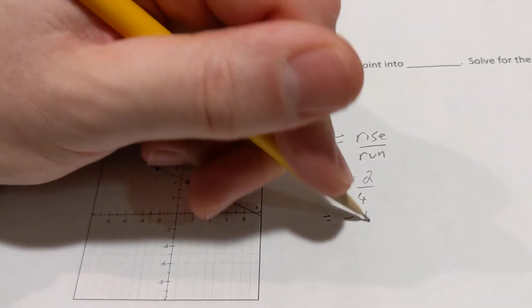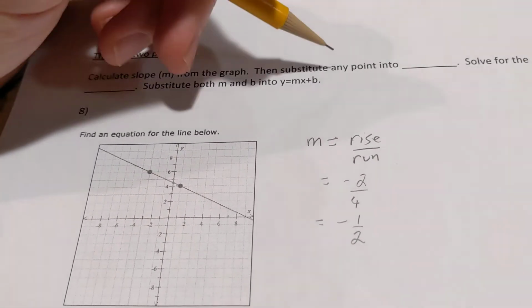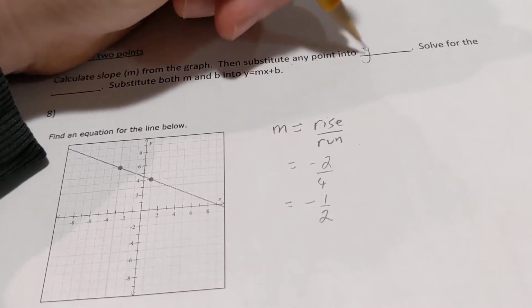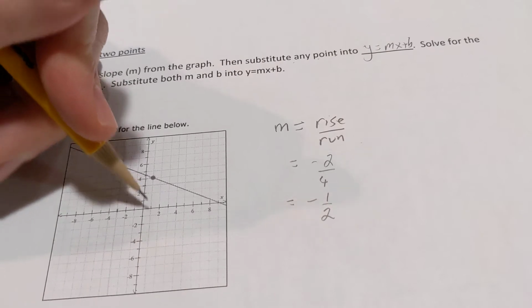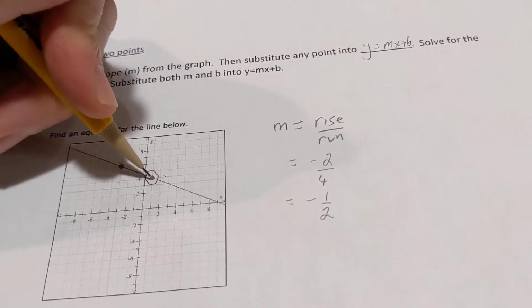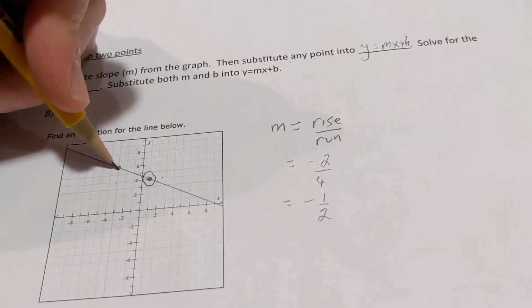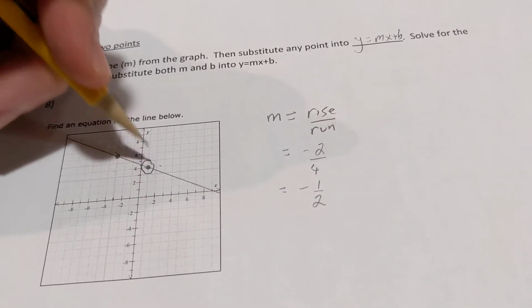Okay, so the slope is -1/2. Okay, so we did this. Then we're gonna substitute any point into y equals mx plus b. Any point that's on the graph, so it's got to be along here. I'm going to use this one because everything's positive over here. You could use this one as well, but then you're dealing with negatives when you don't need to. The coordinates of that point are 1, 4.